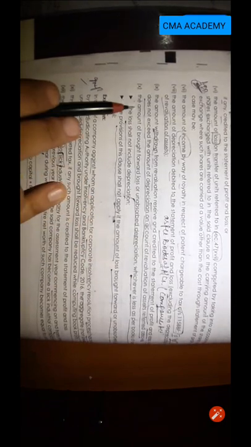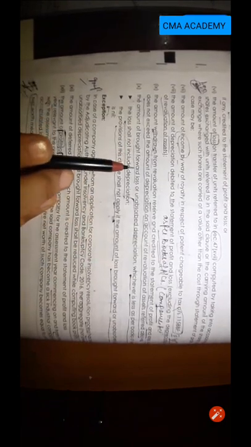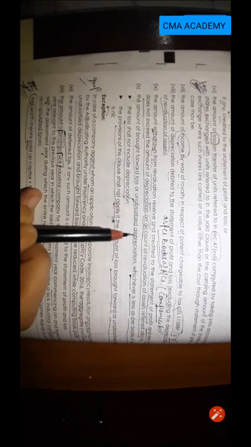Next point is the amount of brought forward loss or unabsorbed depreciation, whichever is less as per the books of accounts.